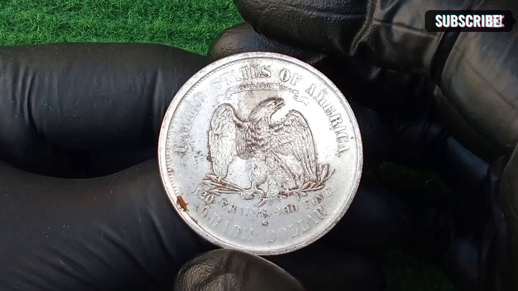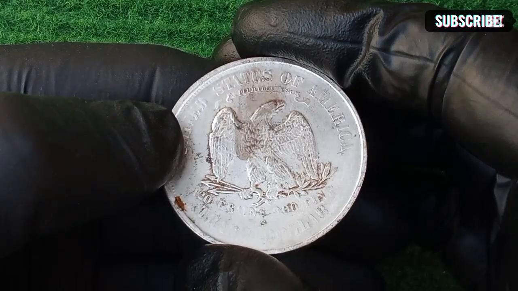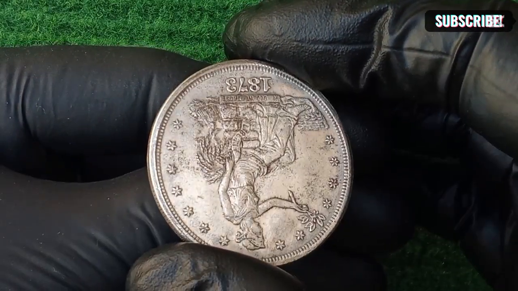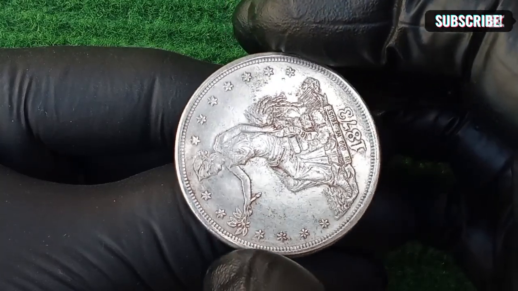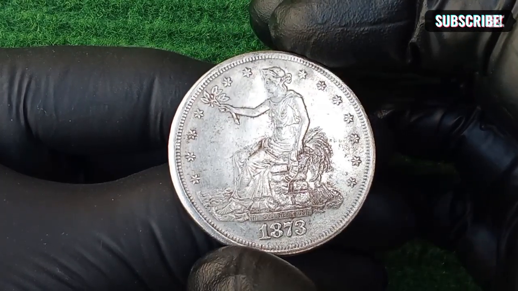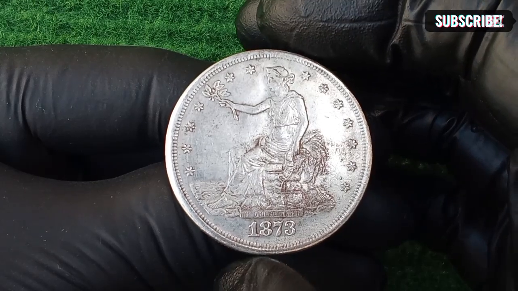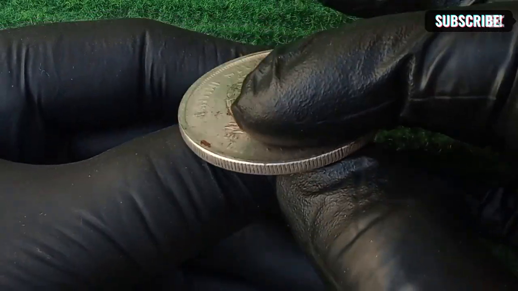Mintage and rarity. The Philadelphia, San Francisco, and Carson City mints produced the 1873 trade dollar. Mintage numbers were relatively low compared to later years. The Philadelphia Mint, which struck proof versions of the coin, had a particularly low production. Carson City minted trade dollars tend to be more valuable due to their lower mintage and historical significance.